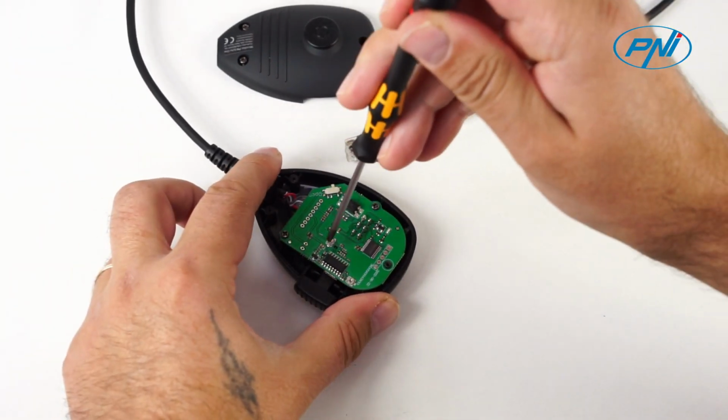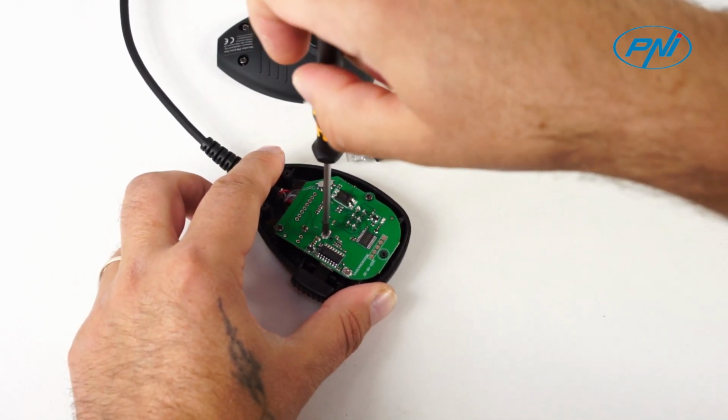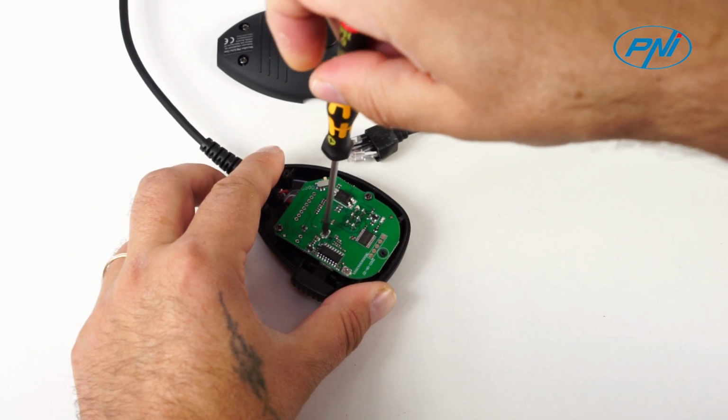The echo adjustments can be made by means of the two potentiometers on the microphone board with the help of a small ceramic screwdriver.